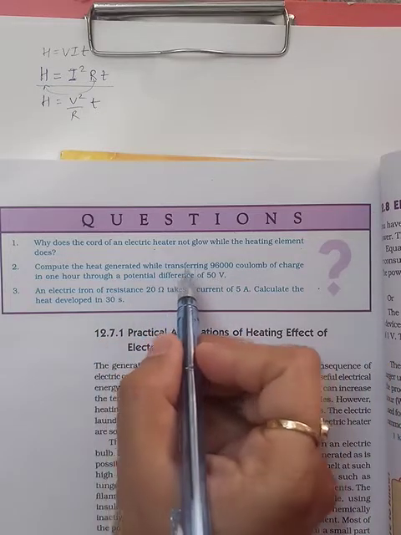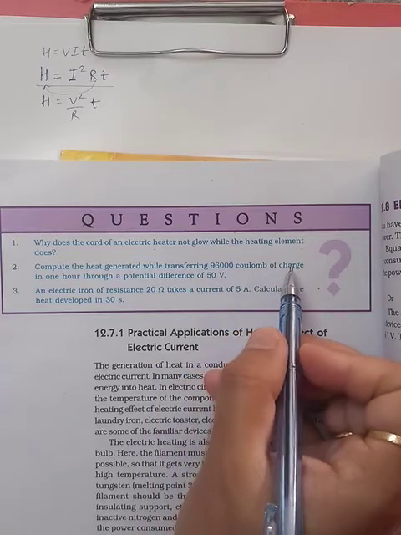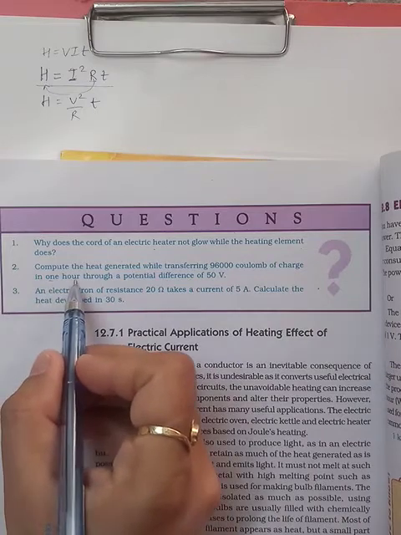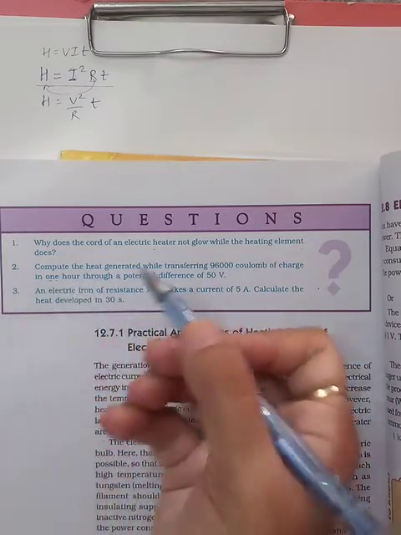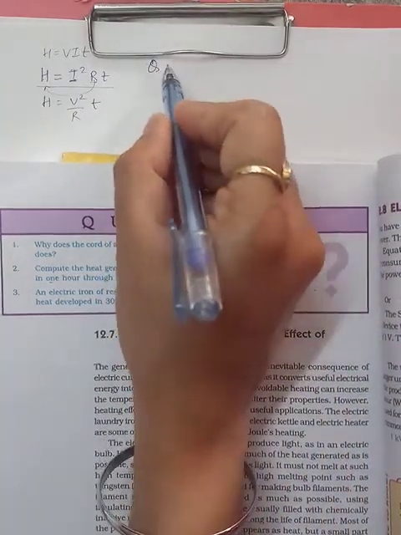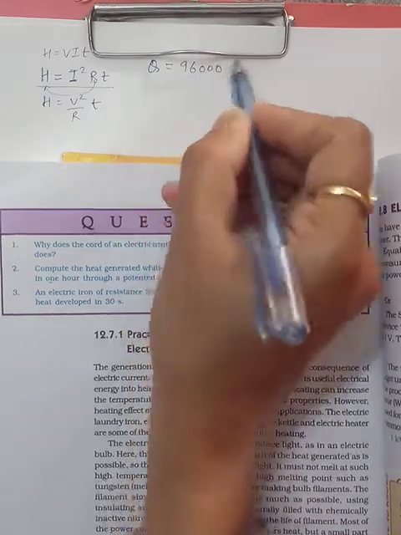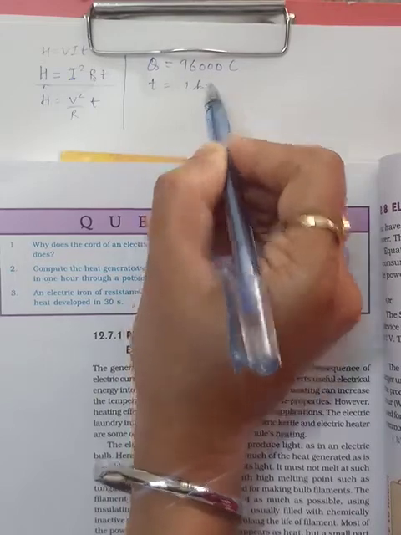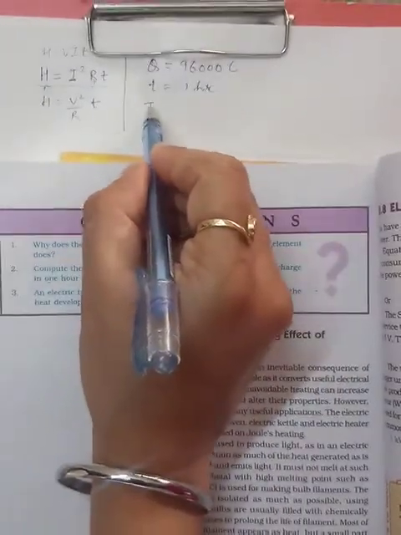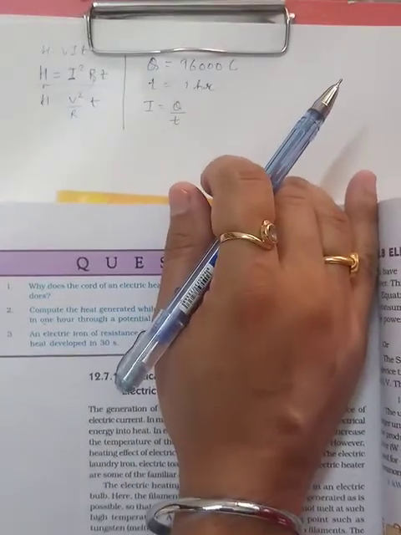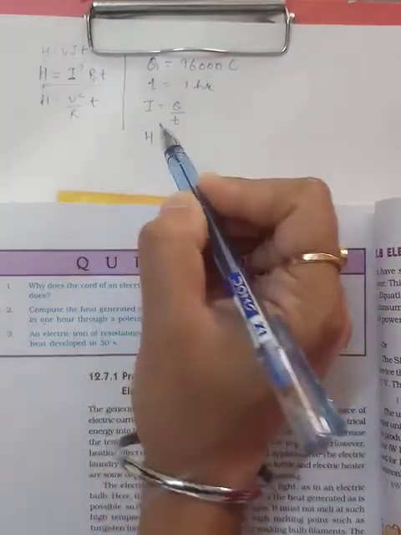The heat generated, what is given? The 96,000 coulomb of charge is given, the amount of charge is given, and time is also given. As charge and time are given, we can find out current. So we know Q, 96,000 coulomb, and we know time, 1 hour, and we can find I equals Q by T. T is 1 hour. Okay, so we can keep it like that, or we can convert also.